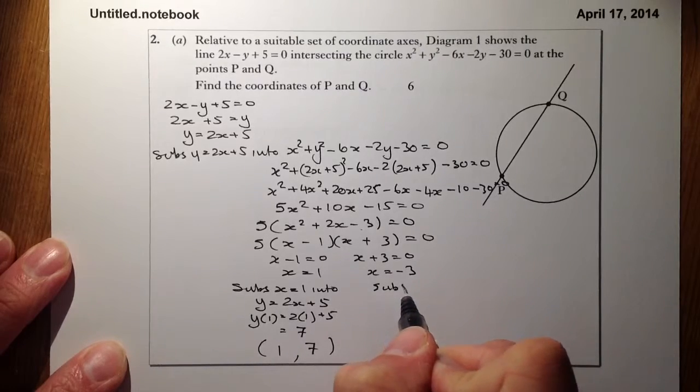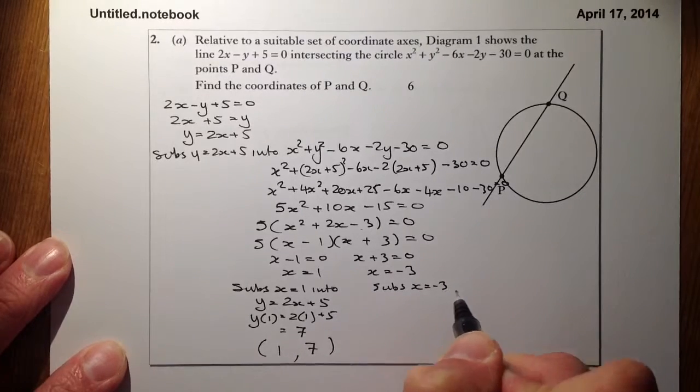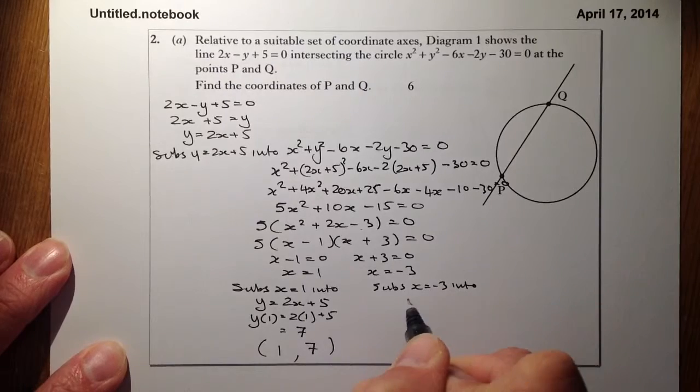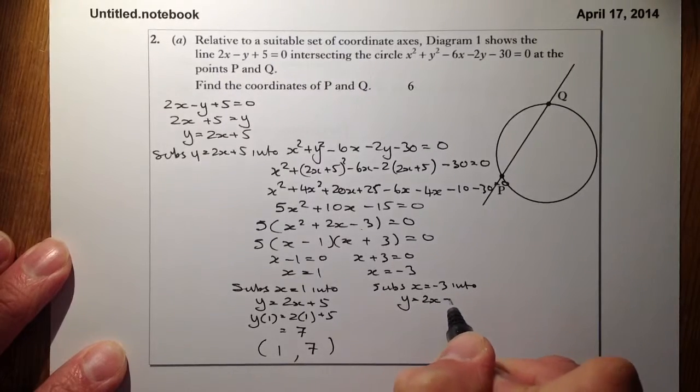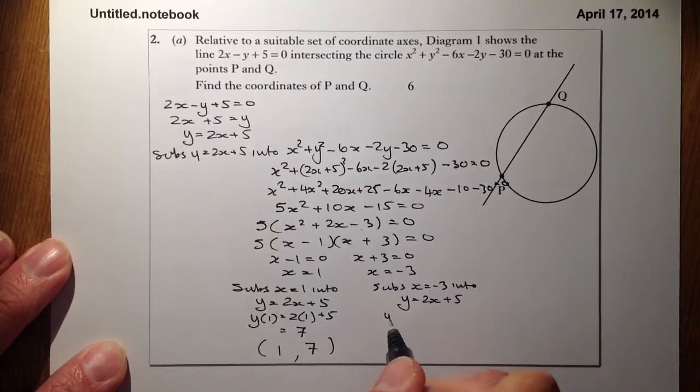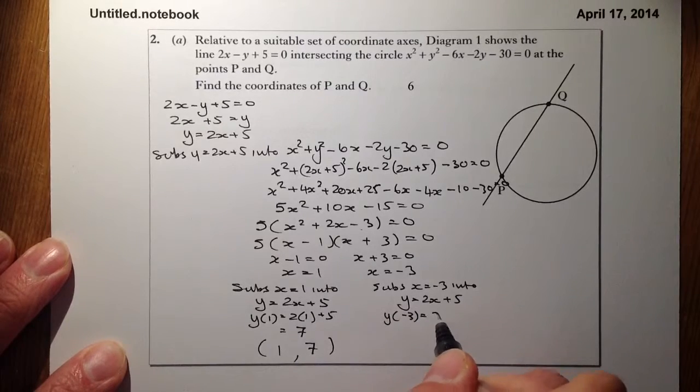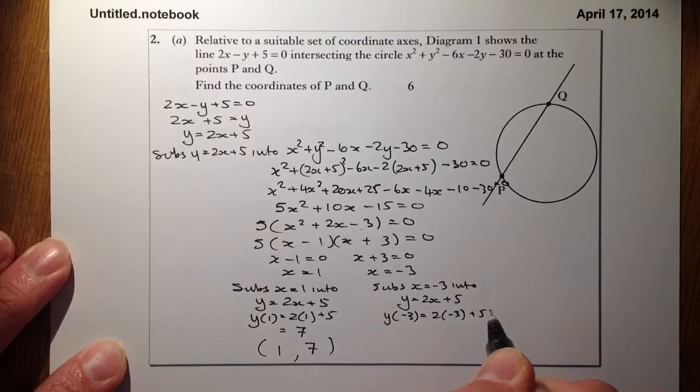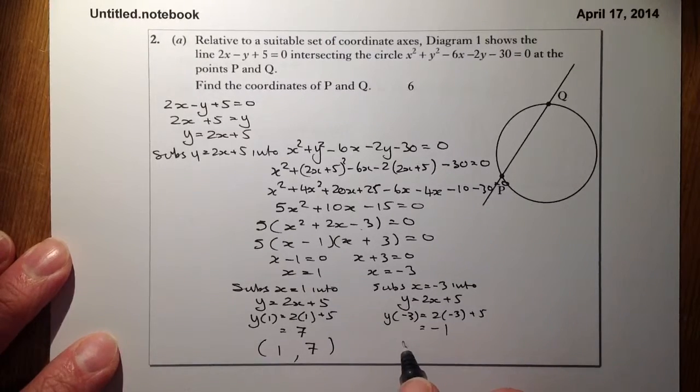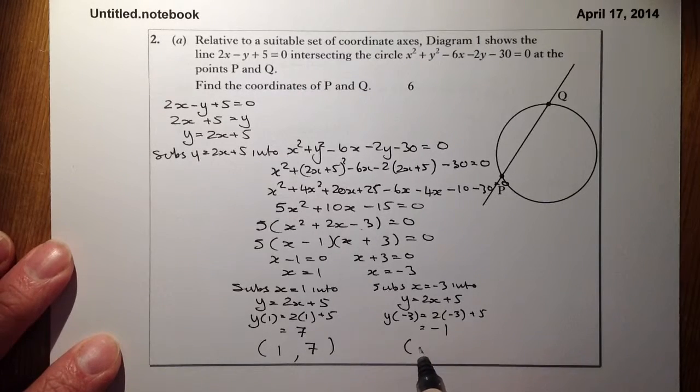What I'll do over this side here, I'll substitute x is equal to minus 3 into the same equation again, okay? So that's 2x plus 5. So the minus 3 going in, so it's 2 times minus 3 plus 5, that's going to give me minus 6, that'll give me a minus 1 there. Right, so what I've got here is minus 3, minus 1, okay? So that's going to be the answer to that second part there.